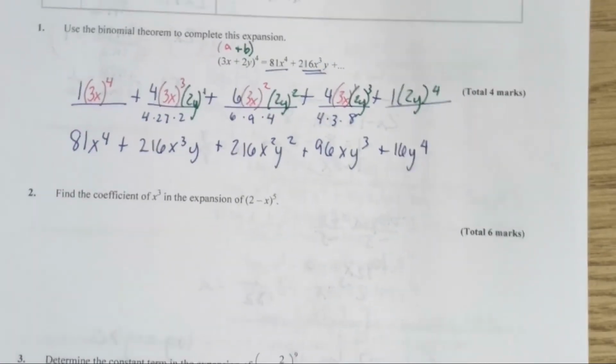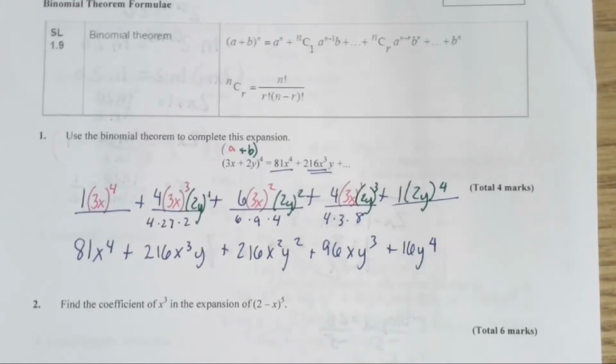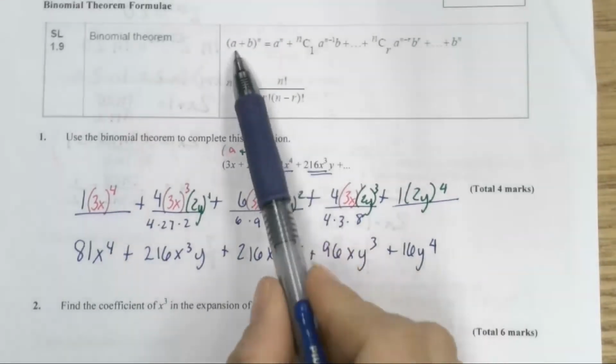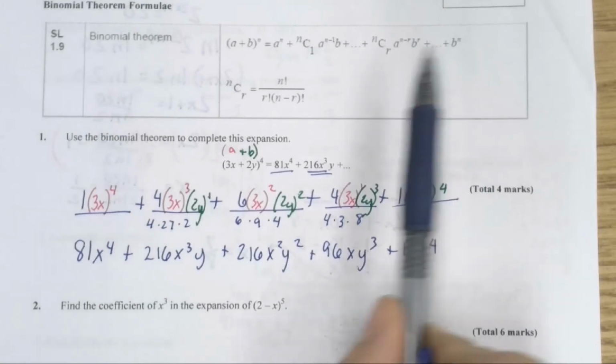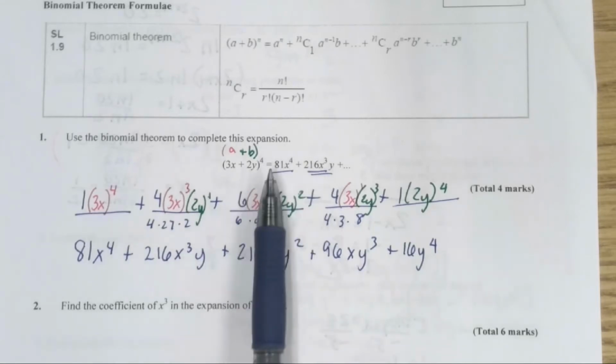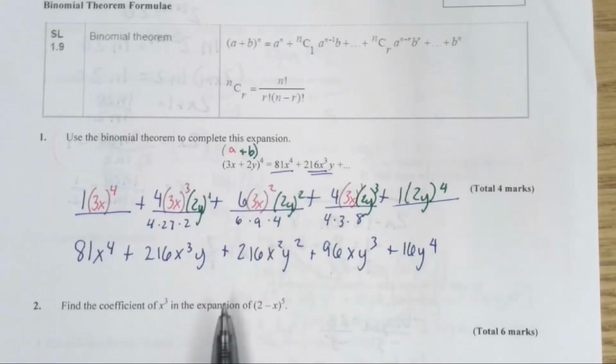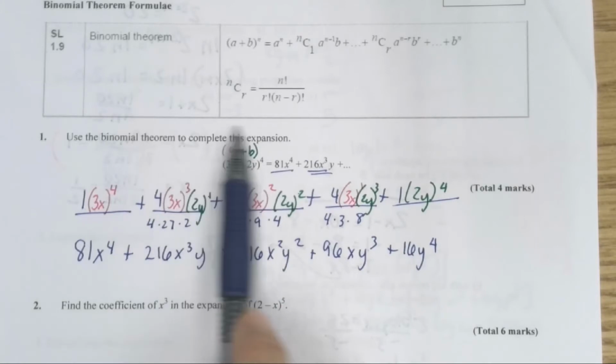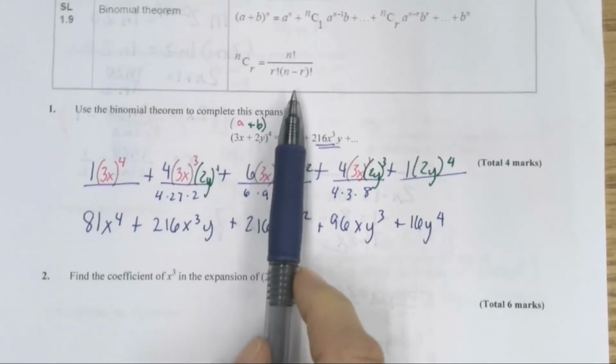All right, so you're going to possibly be asked two different types of questions. One is where you're expanding out a binomial, or maybe finding a few terms, like the first 3 terms or the last 3 terms, because there is a lot of symmetry. The other type of question you might be asked is to find a very specific term.